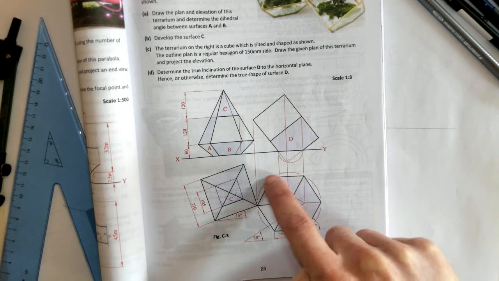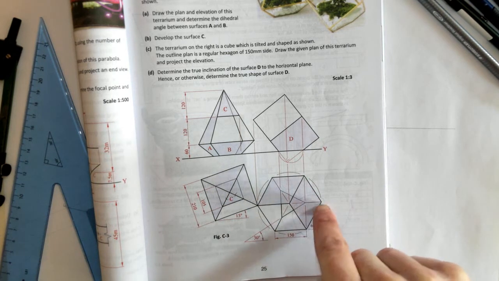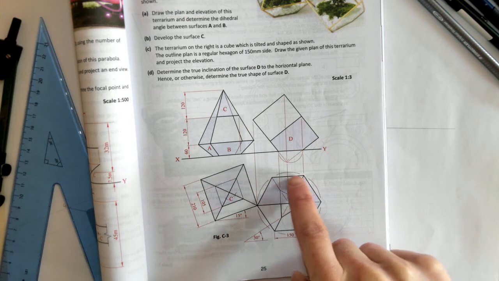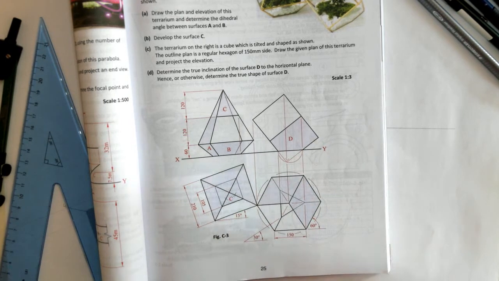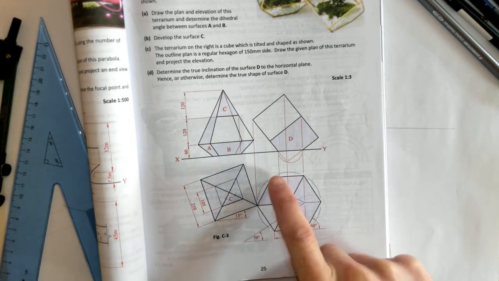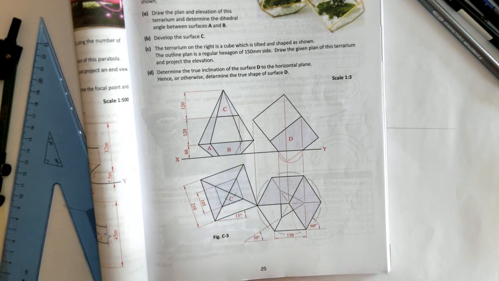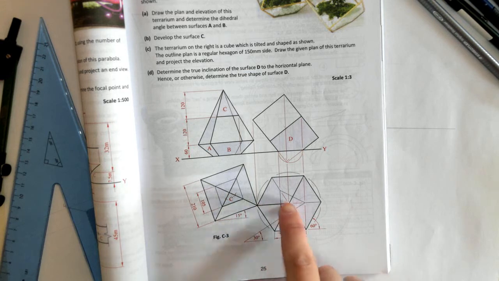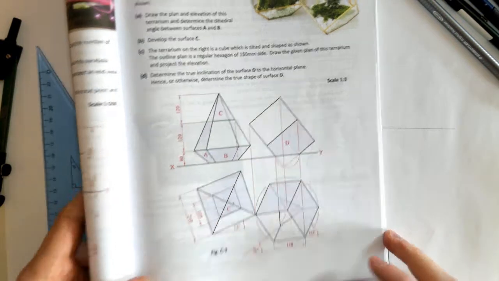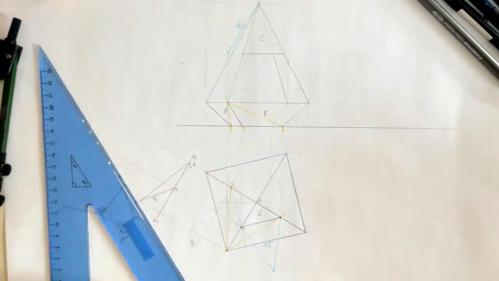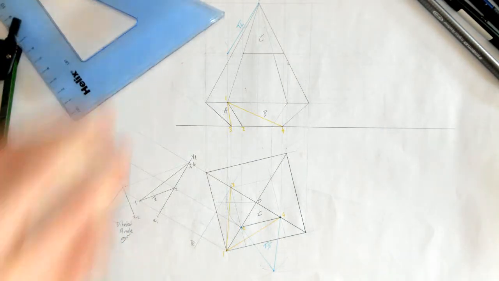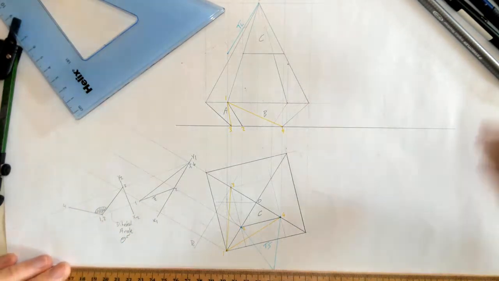Now, first of all, the outline there, as it says, is a regular hexagon. The hexagon is inscribed in a circle. If you remember back to junior cert, the radius of the circle is equal to the length of the side of the hexagon. So the side of the hexagon is 150mm, scale that back is 50. The radius of the circle is 50mm. So I will begin by drawing my radius 50 circle.